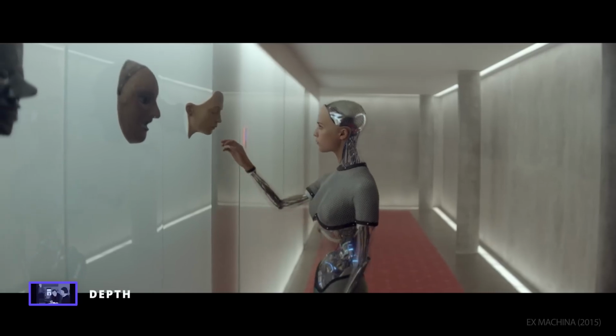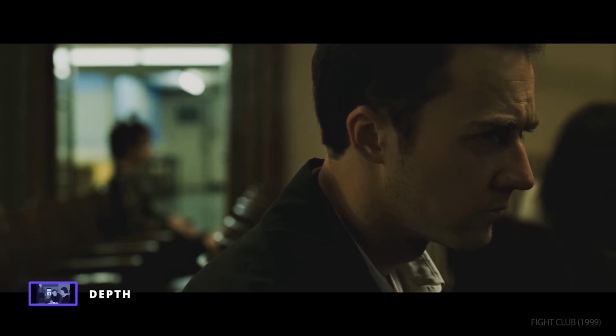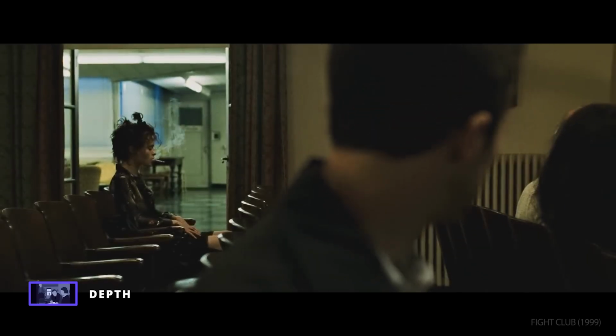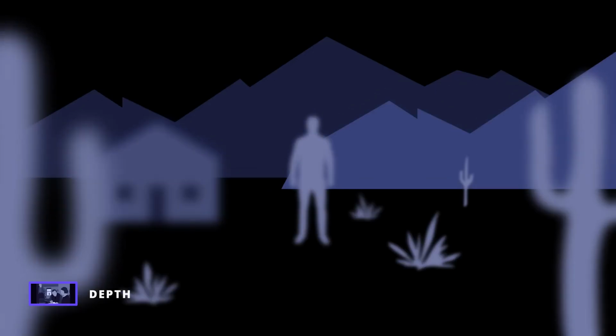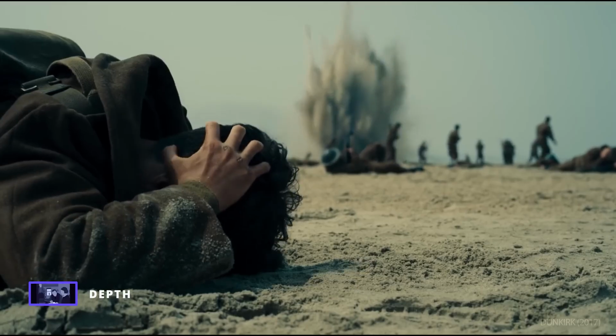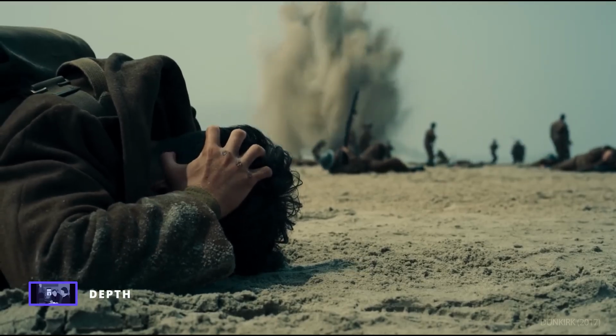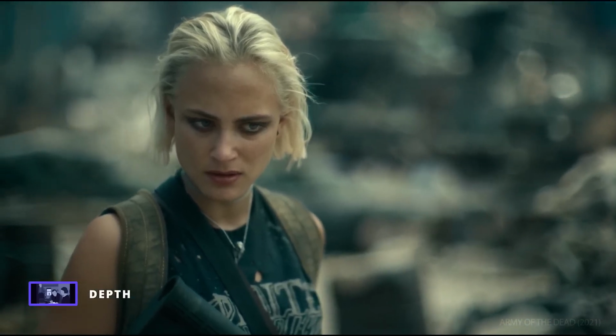Film is a two-dimensional medium representing three-dimensional space, and the best way to accomplish this illusion is with depth. We divide this space into three sections: the foreground, middle ground, and background. Each of these planes can be used to layer compositions that create hierarchies of meaning and relationships. Shallow focus isolates the subject from the other planes.